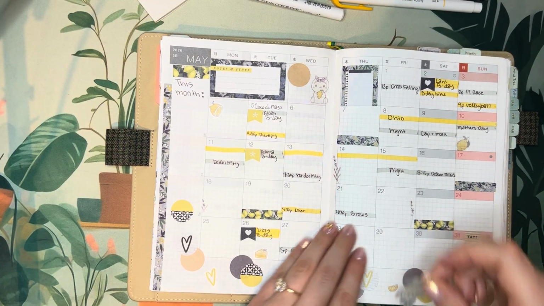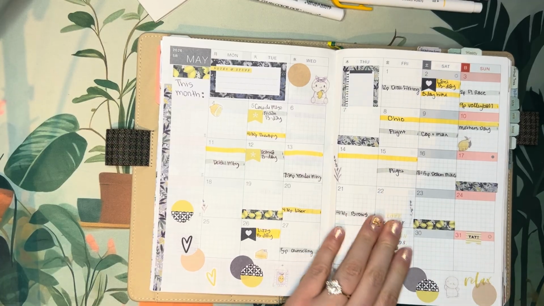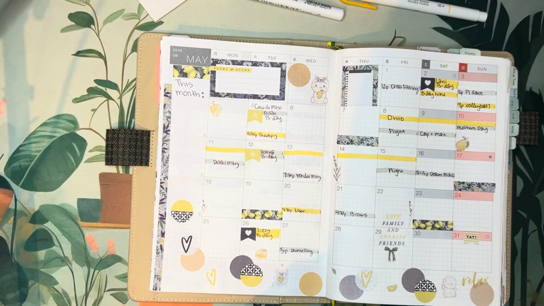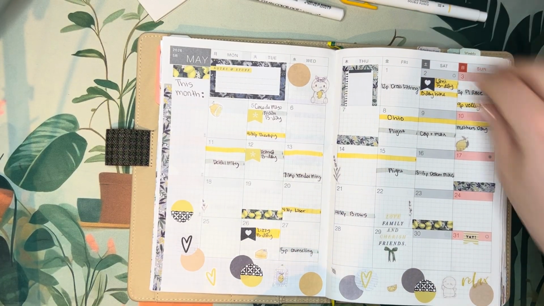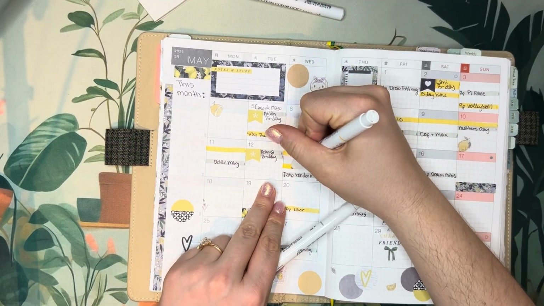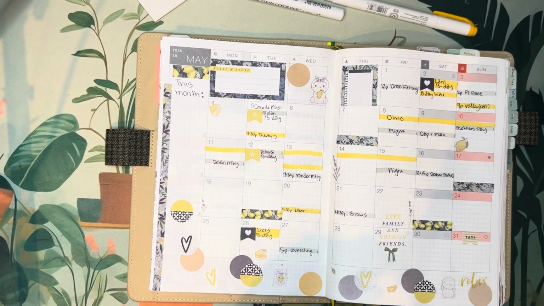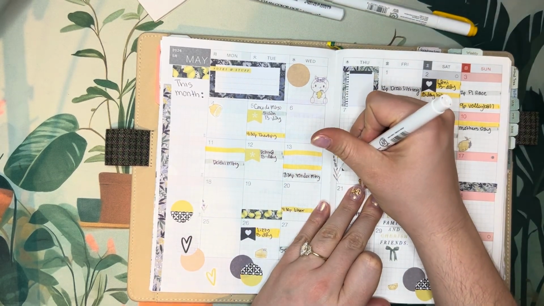It did. It's getting moved down to here. So the 13th, I have a work thing that's like abnormal. And then same thing with the 14th.